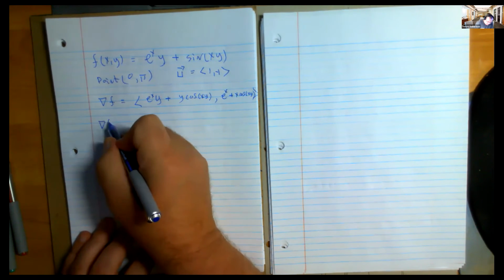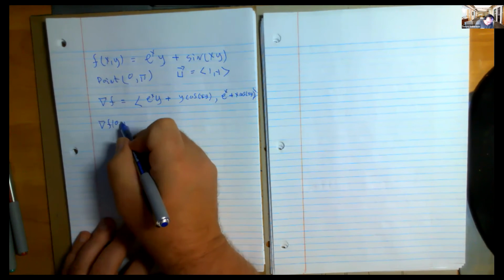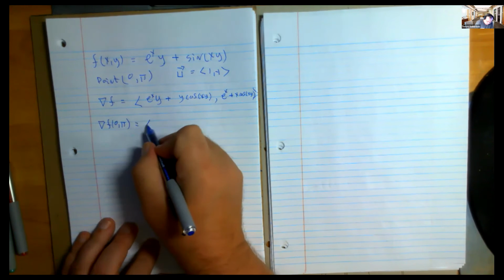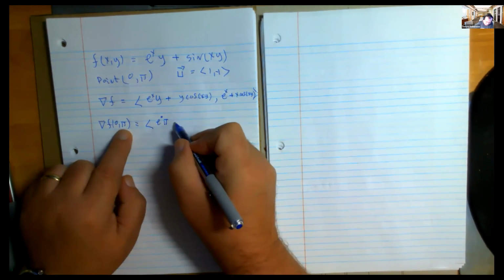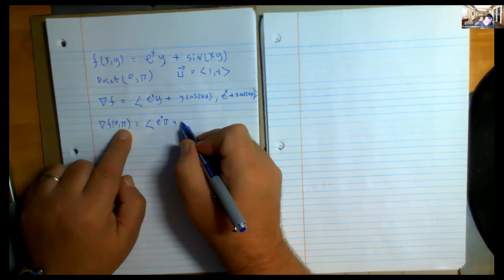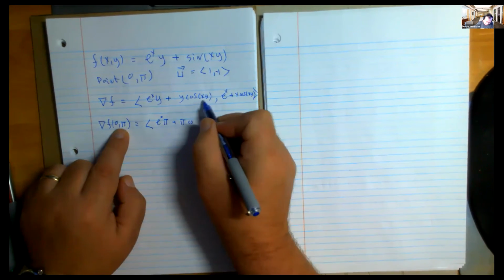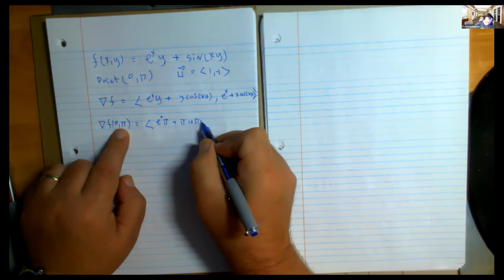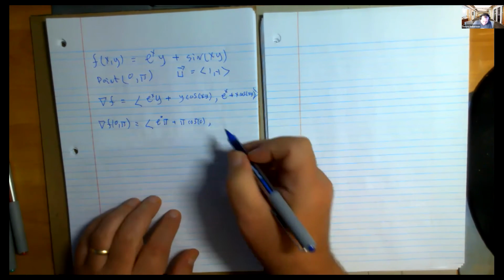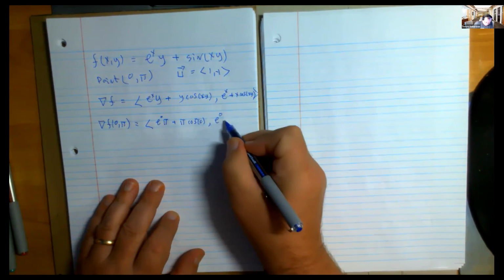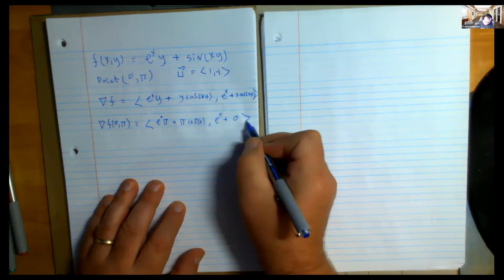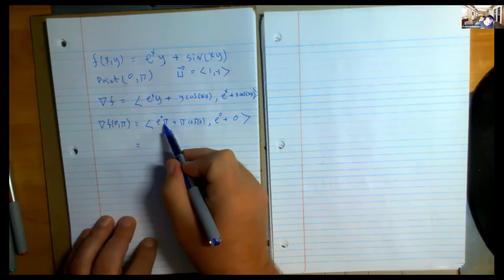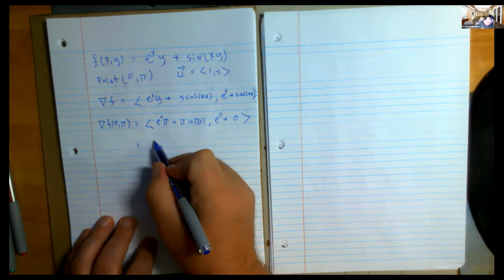And now I'm going to find the gradient at that given point, and we'll see what that looks like. So e to the 0 pi plus pi times essentially the cosine of 0, comma, e to the 0 plus, don't care, because 0 times that's just 0. So that's going to be pi, that's 1, so that's going to be pi. That's interesting.